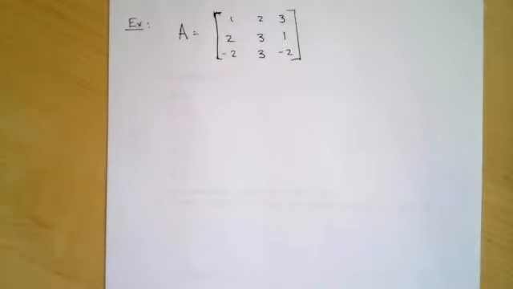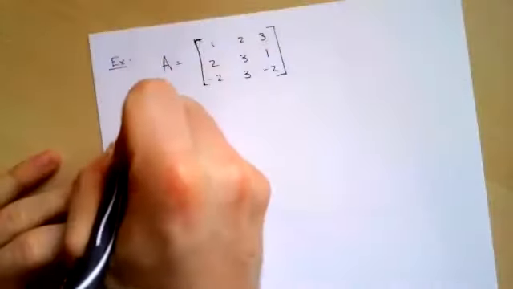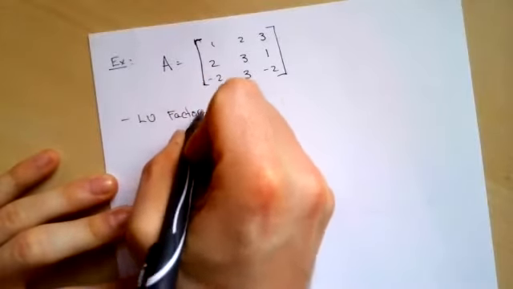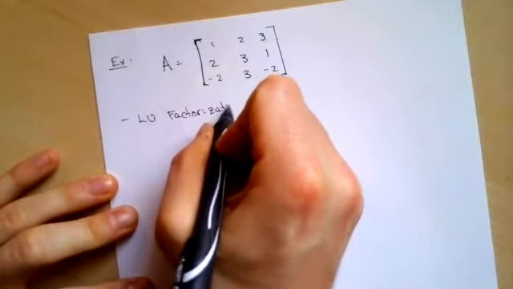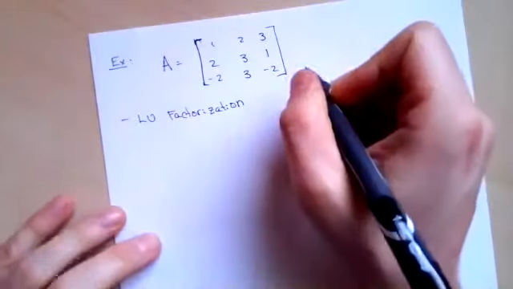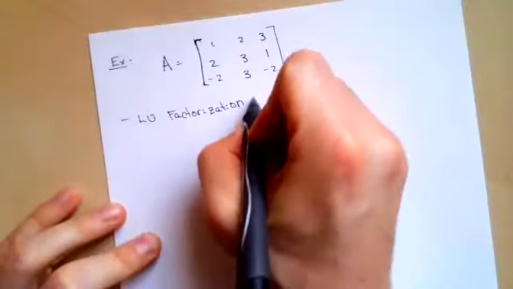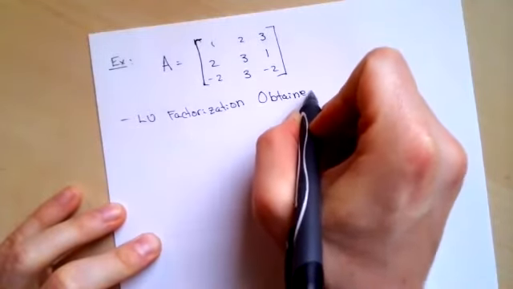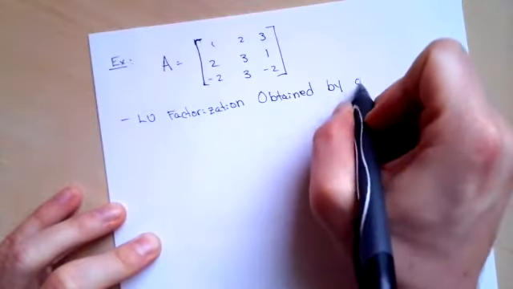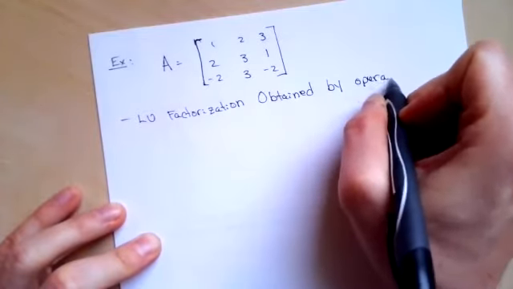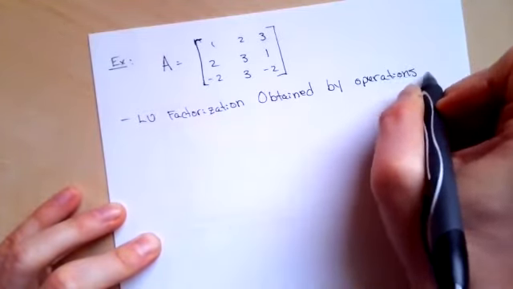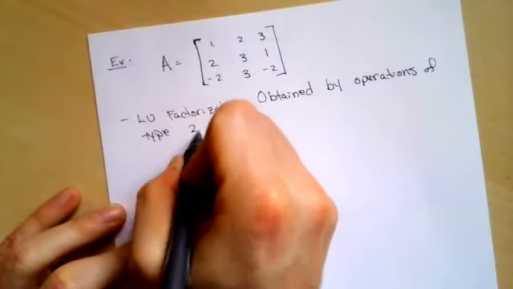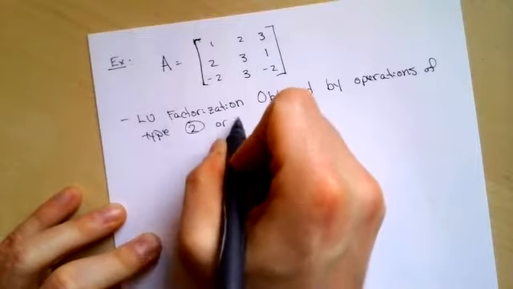One point about LU factorization: it's essentially obtained by operations of type 2 or 3.